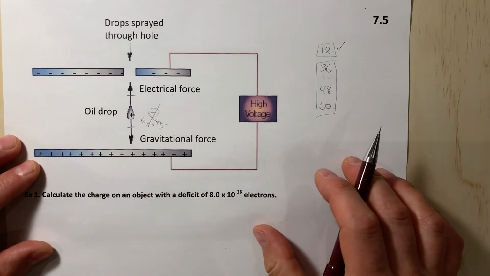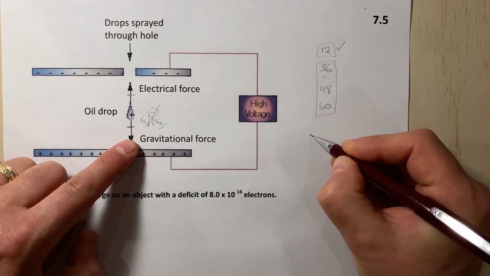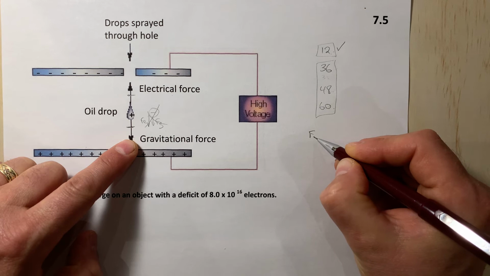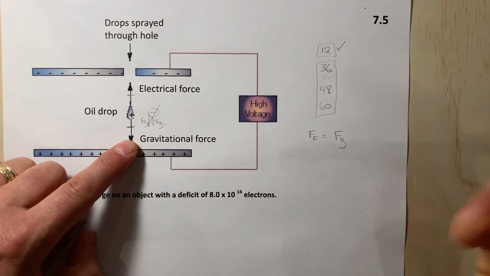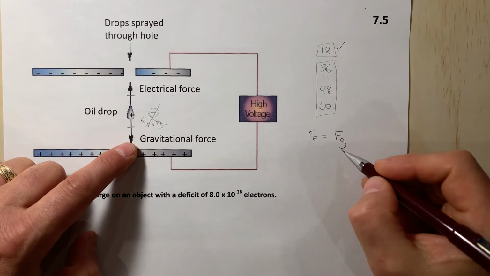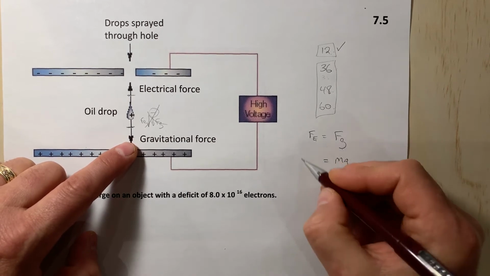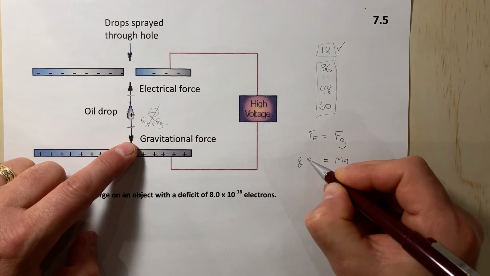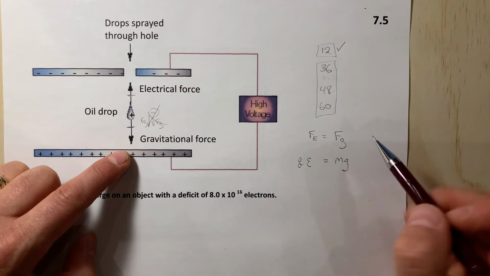What he says with them then is, if the force up is equal to the force down, so if the electric force is equal to the force of gravity, then what he knows is this thing here, force of gravity, is just mass times 9.8. Electric force is QE. Remember, electric force is kQ1Q2 over r squared.